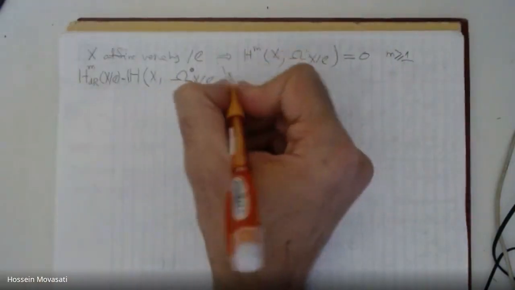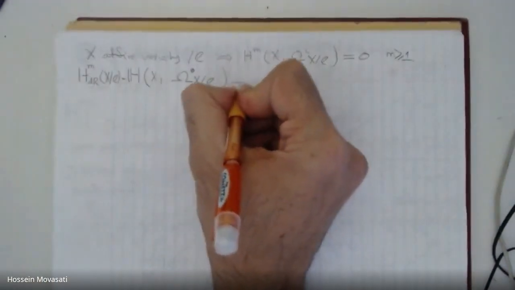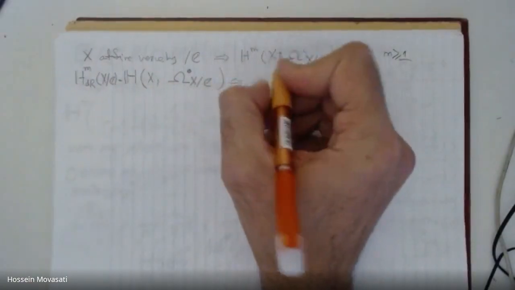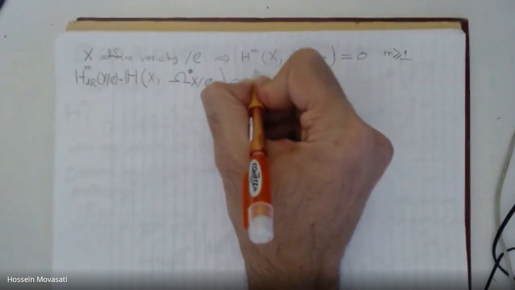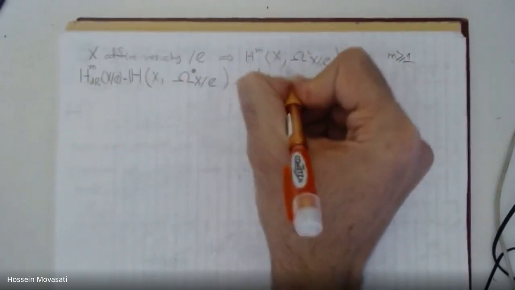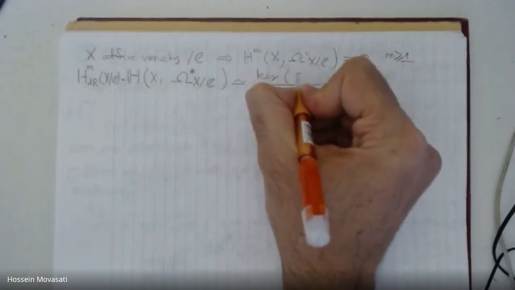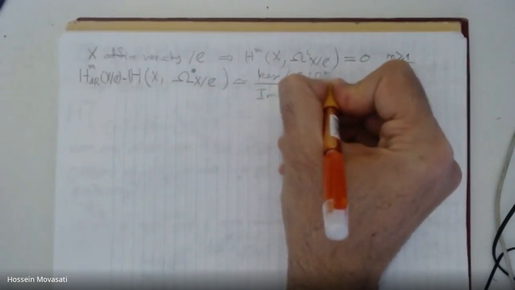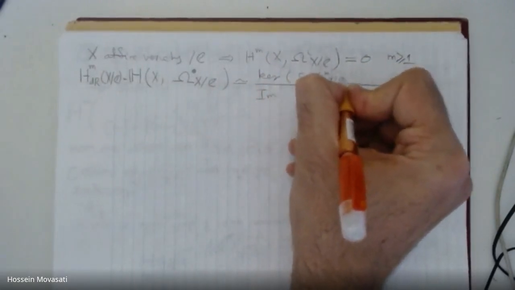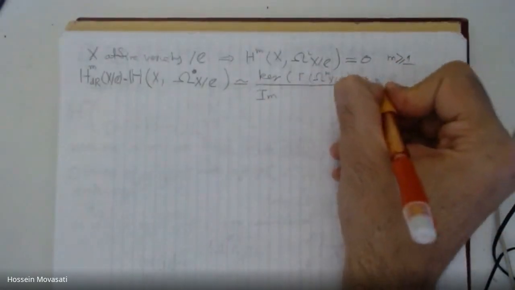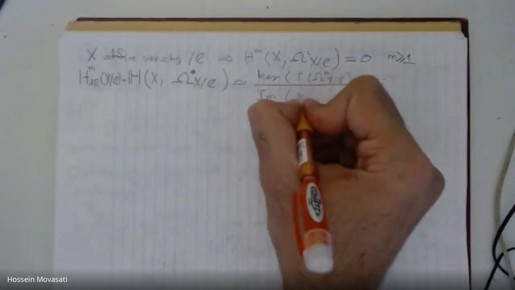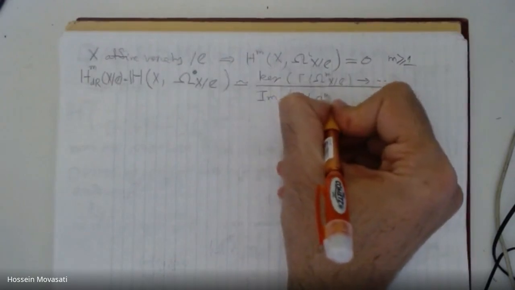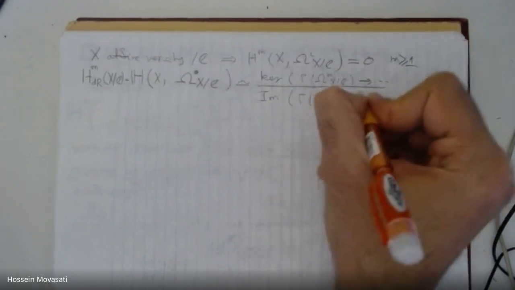And the same argument as before will imply that at the end this is kernel divided by image. So this means global sections of Ω^m_X, and then the image of global sections of Ω^{m-1}_X.